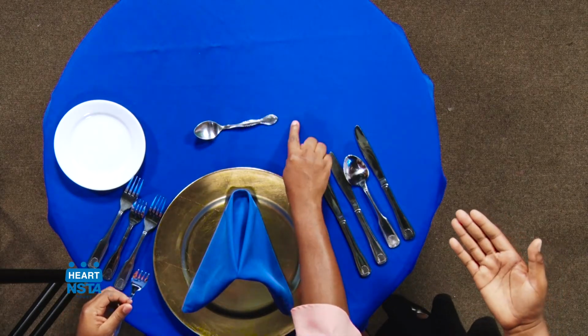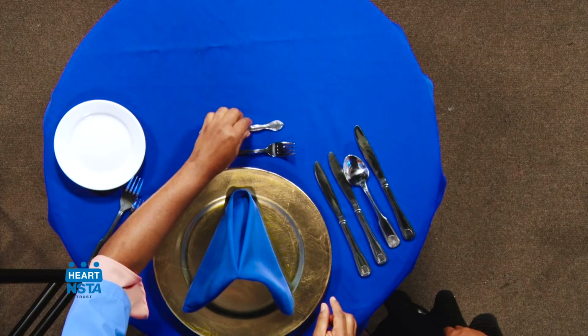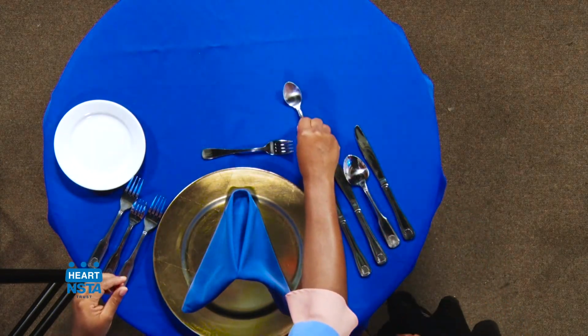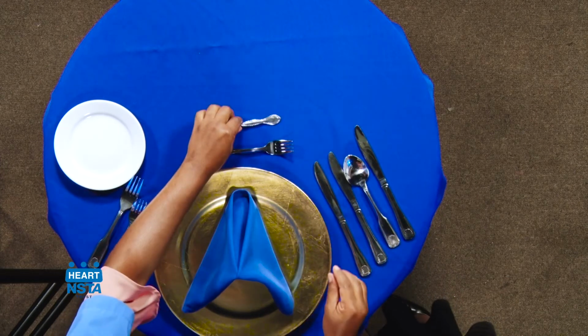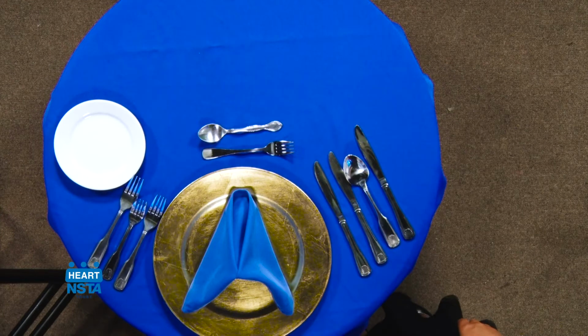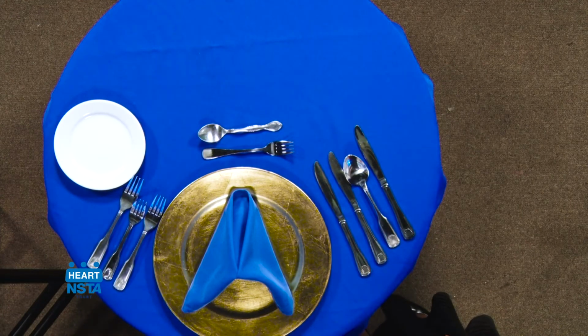At the top, you'll find the dessert spoon and fork. Ensure that the handle of the spoon is turned towards your right, meaning that if the guest is having ice cream for dessert, once these are removed, then you would bring down your dessert spoon. And the handle of the fork must be placed to the left. So if they're having, for example, cake, then you would bring down the fork when they're having their desserts.